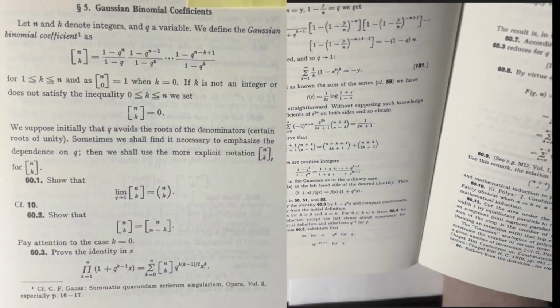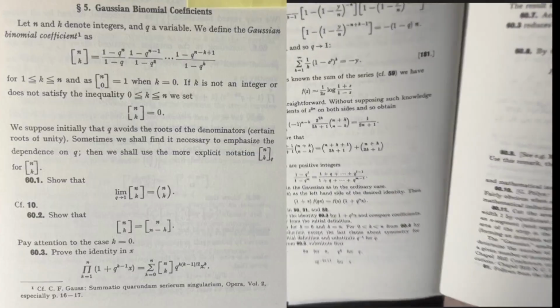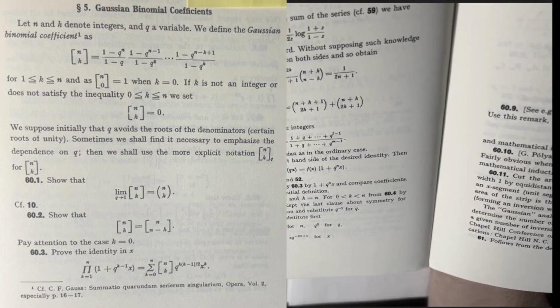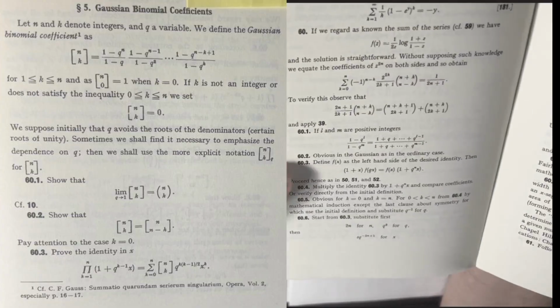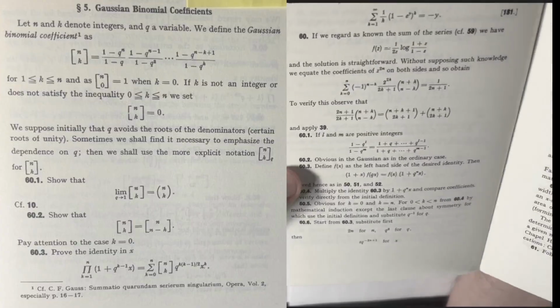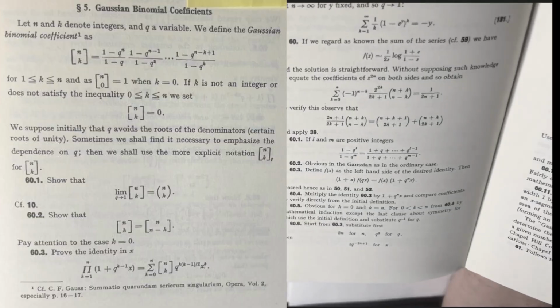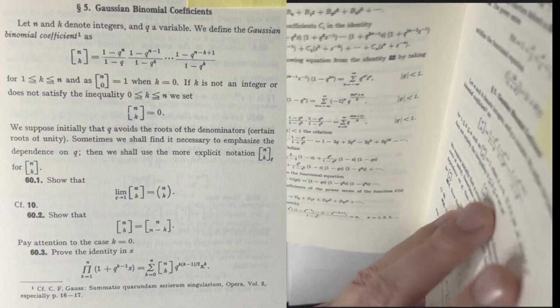So 60.1 was obvious, 2 is obvious, 3 is the one we're looking at now. Sorry, you can't see it. There it is. Yeah, I think he's basically saying what you just said, making a bijection, and proceed as in 50, 51, 52. Okay.